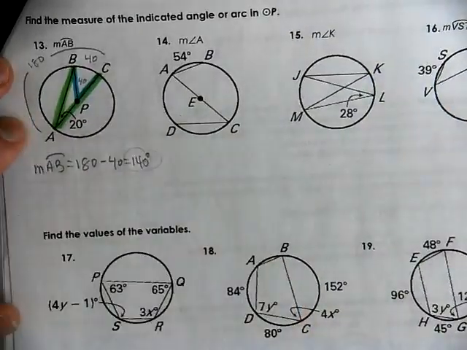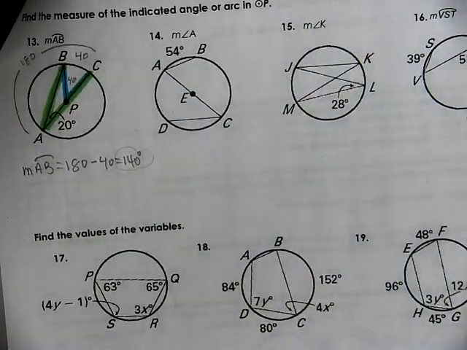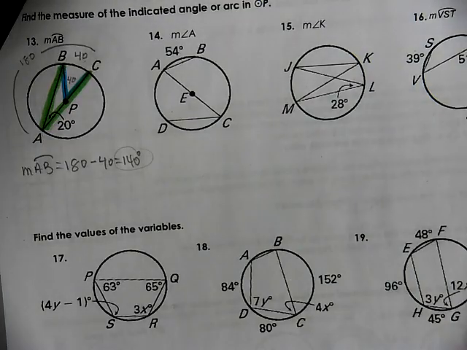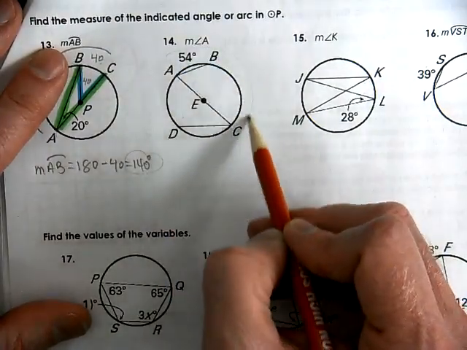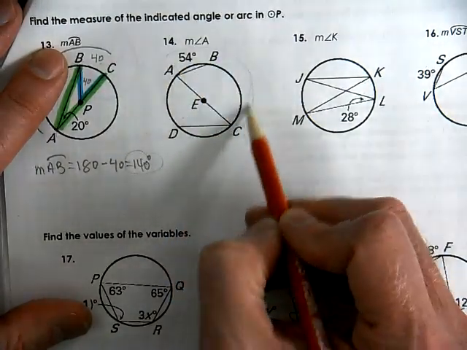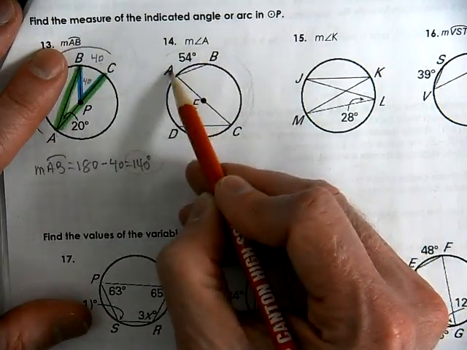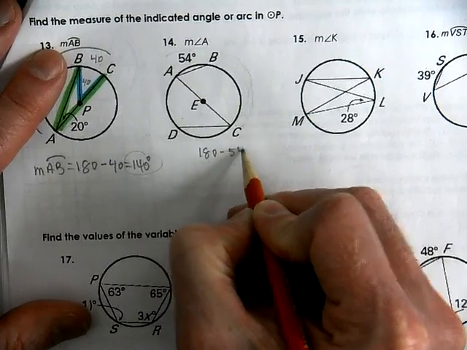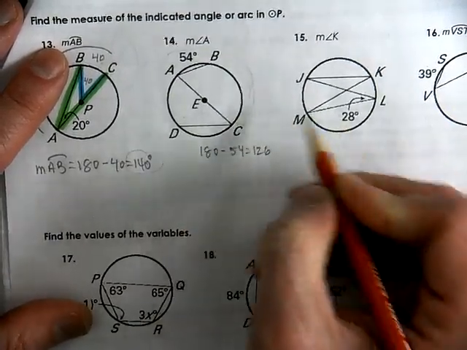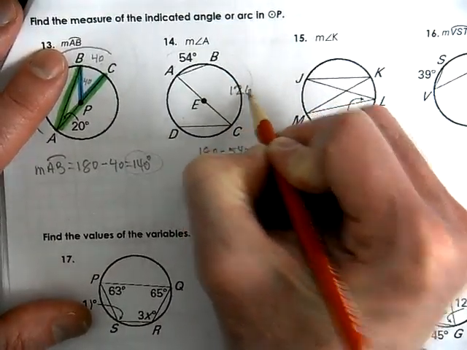So that's 140 degrees. In this case, we have 180 from the A all the way to the C. So 180 minus the 54 gives us 126. This portion is 126.